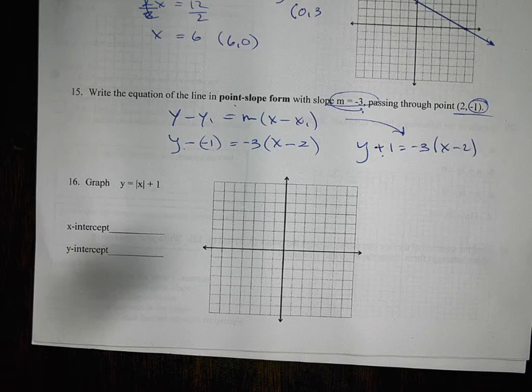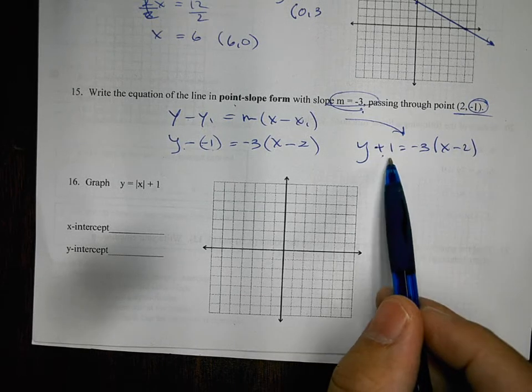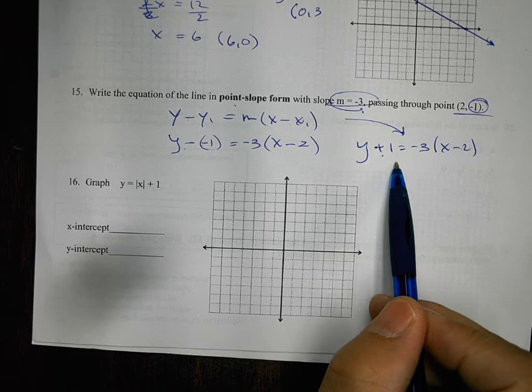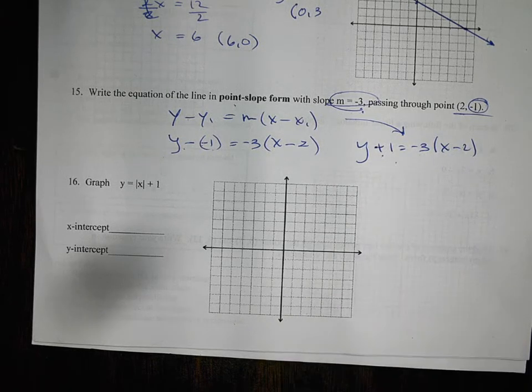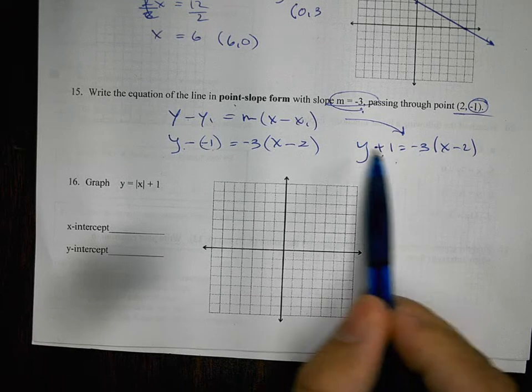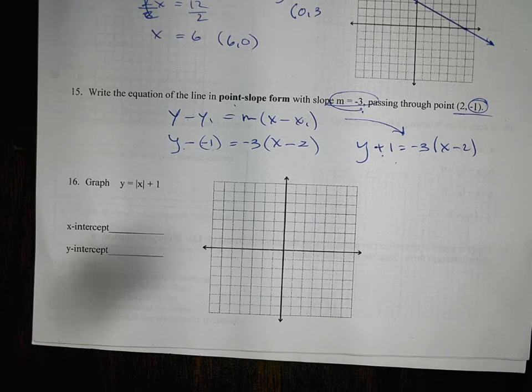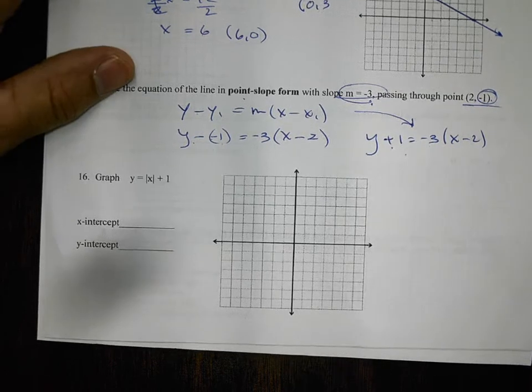Any questions on number 15? Now, if you guys can do this, you could convert this very easily to slope-intercept form if you had to. You have your slope, so it's very easy from there. I think this is really the best way to learn how to write the equation of a line. Okay, moving on to number 16.